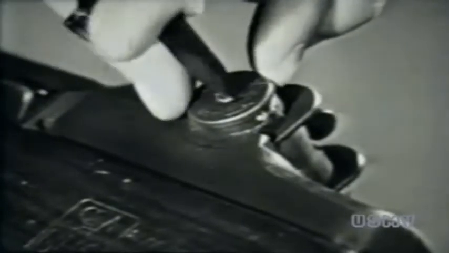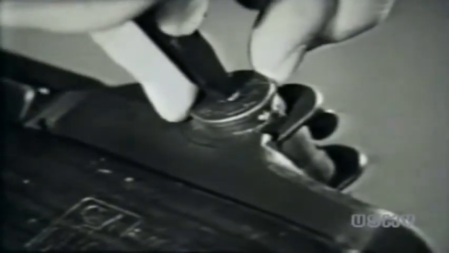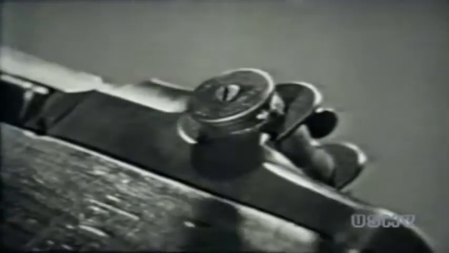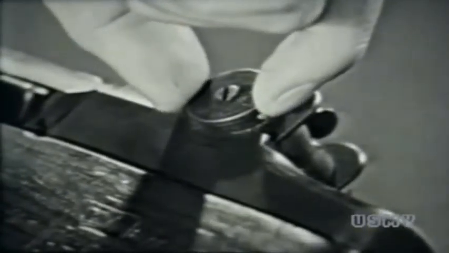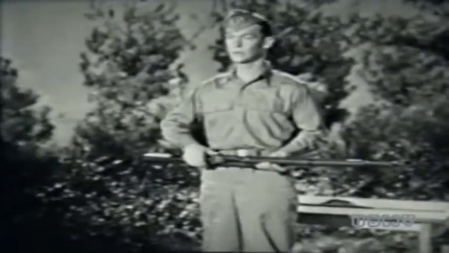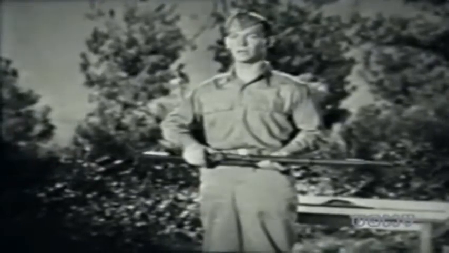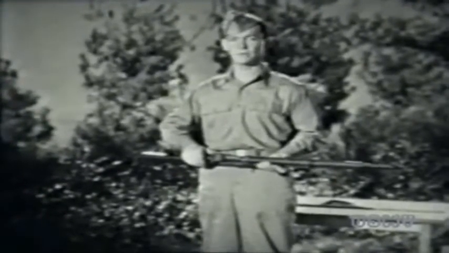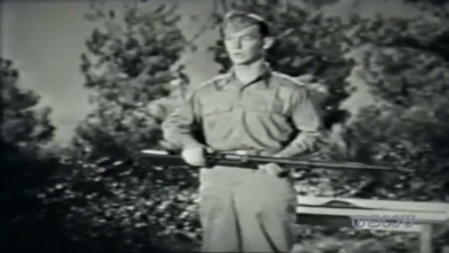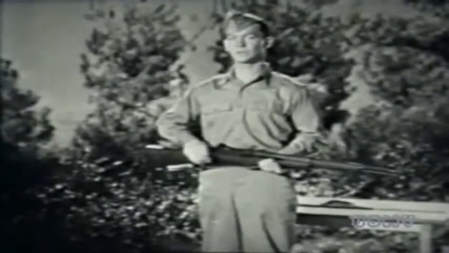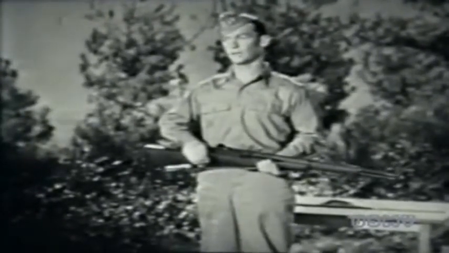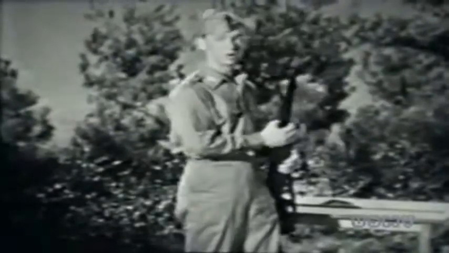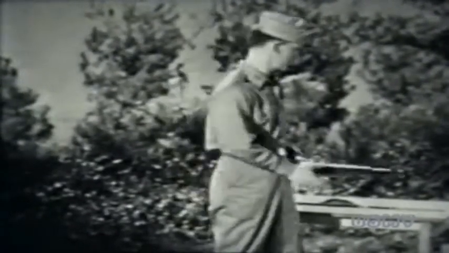Tighten the screw again and be sure it's tight. If it's not, you'll lose your elevating knob. That's how you set your correct 200-yard elevation for keeps. But remember, that's for 200 yards only. You have to zero separately for 300 and 500 yards. All of your zeros are important.